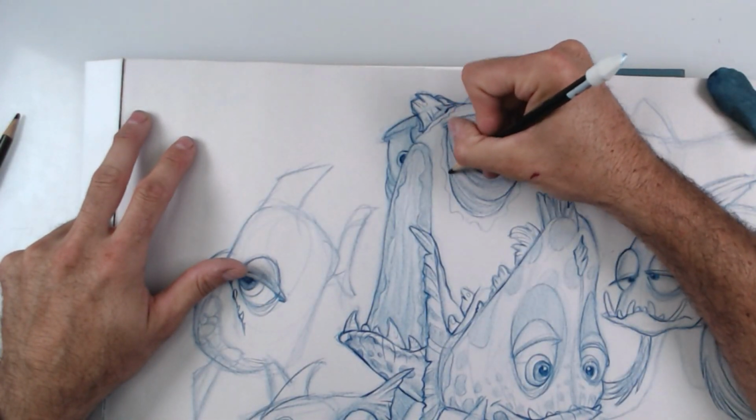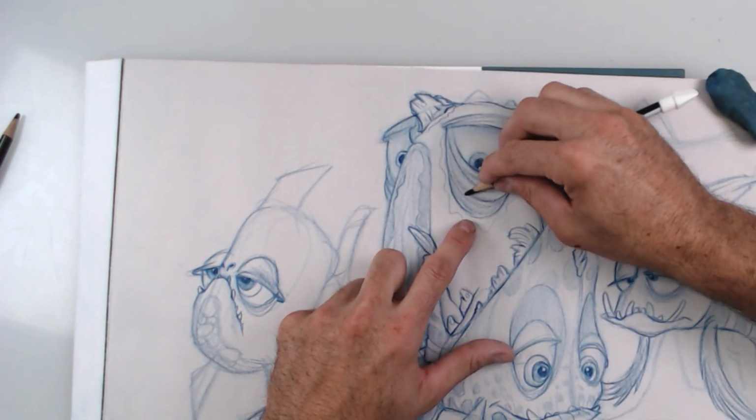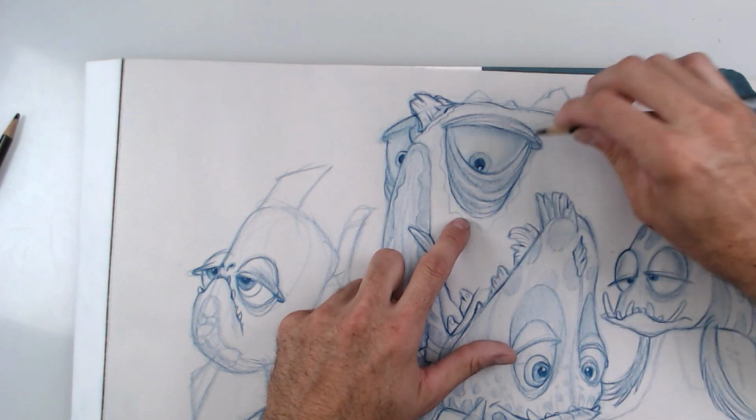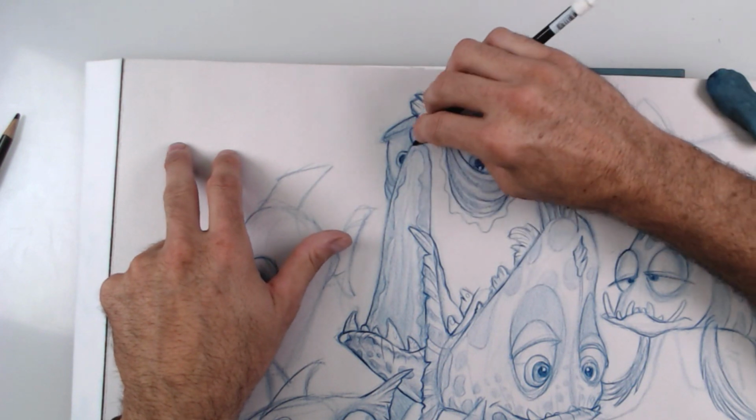And if you don't really have an understanding of how rendering works, you're going to have a really hard time, especially going digital with something. If you can't produce that with a traditional pencil, then you're going to have a real difficult time. You need to be able to do that.